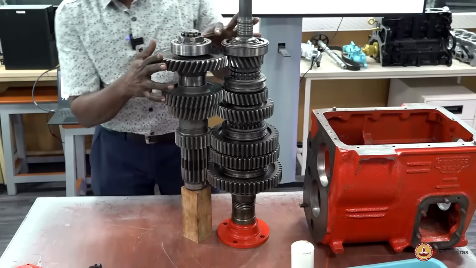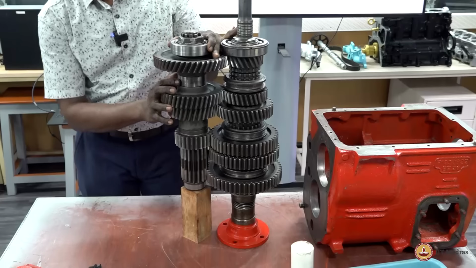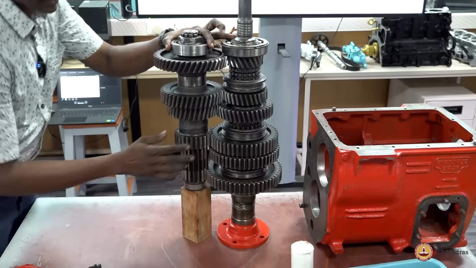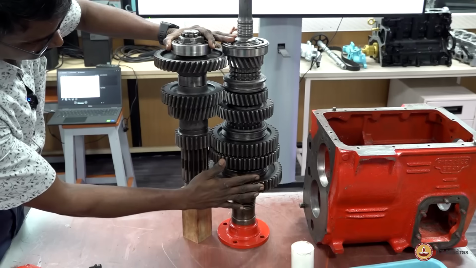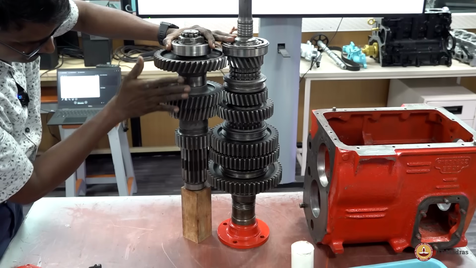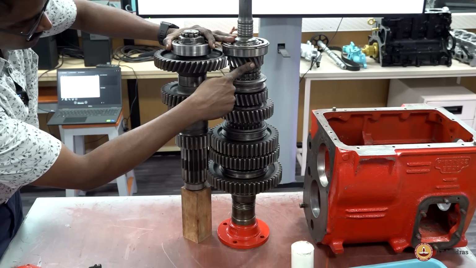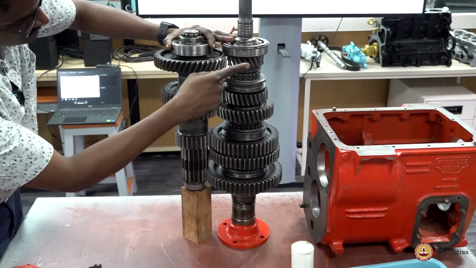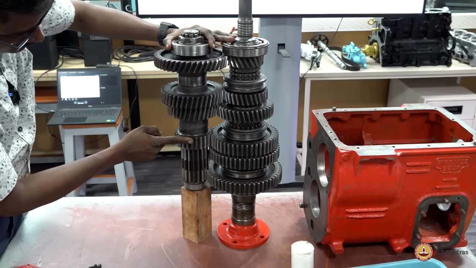As you see, this is how the gears are stacked or arranged inside the gearbox. In the main shaft, you would notice the gear diameter keeps increasing, while on the counter shaft, the gear diameter keeps reducing. So this is the input shaft, which also acts as the fifth gear of the main shaft. This is counter shaft fifth gear, fourth gear, third gear, second gear.